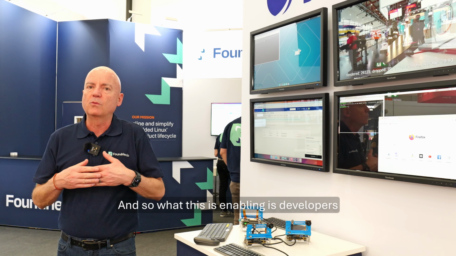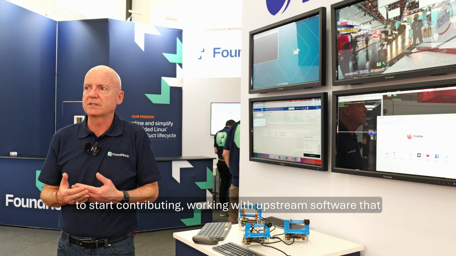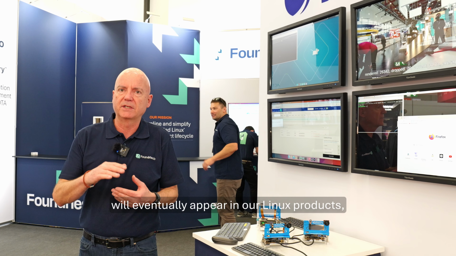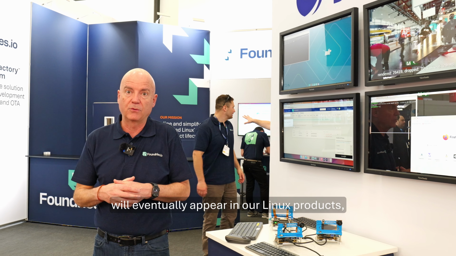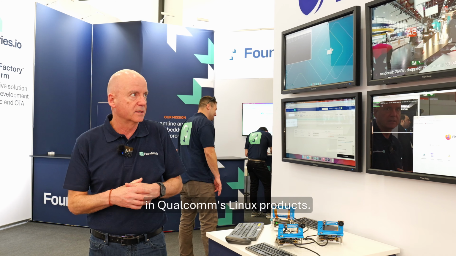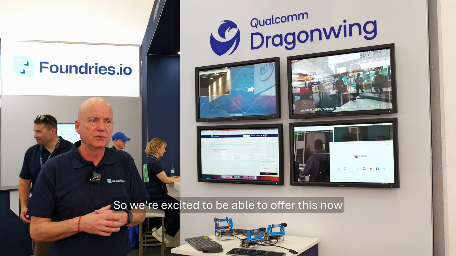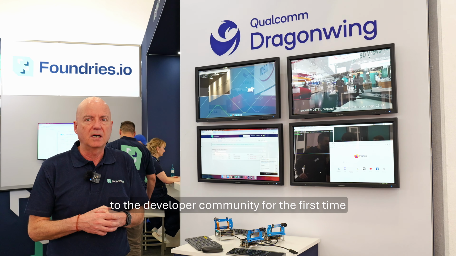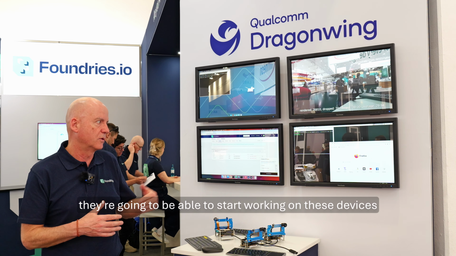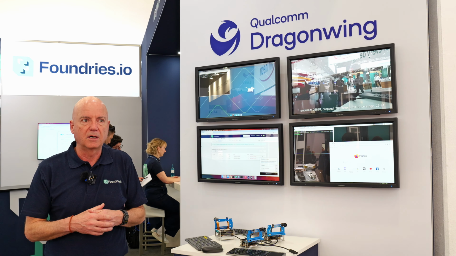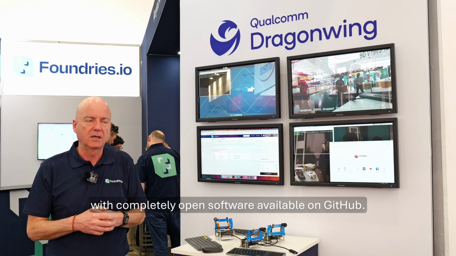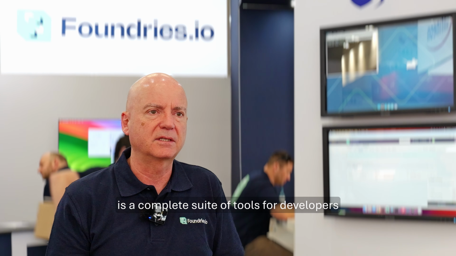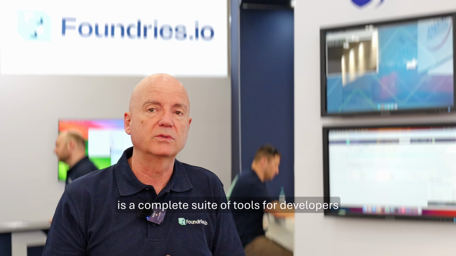And so what this is enabling is developers to start contributing, working with upstream software that will eventually appear in our Linux products, in Qualcomm's Linux products. So we're excited to be able to offer this now to the developer community. For the first time, they're going to be able to start working on these devices with completely open software available on GitHub.